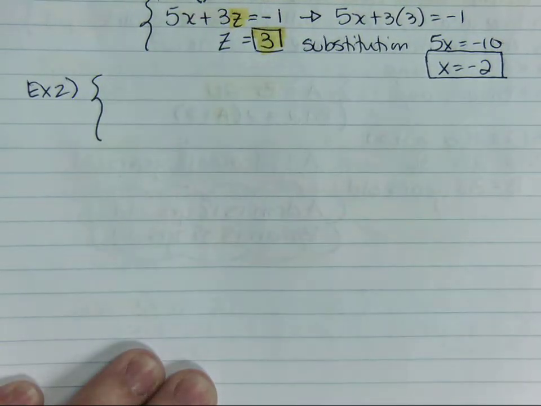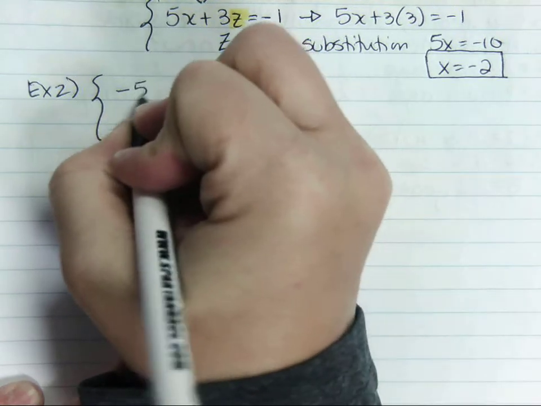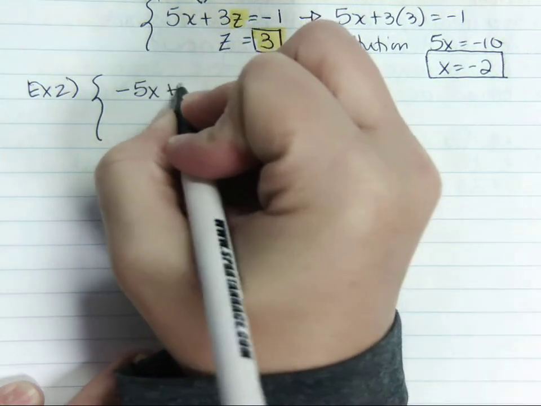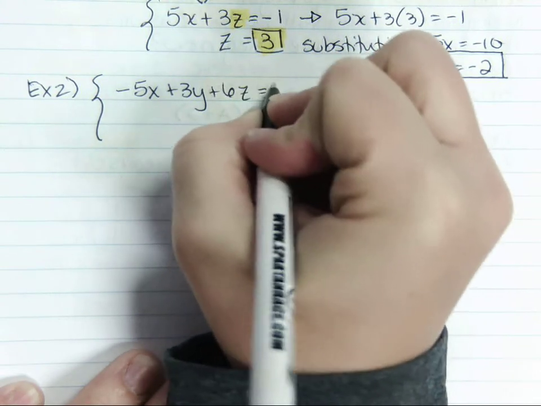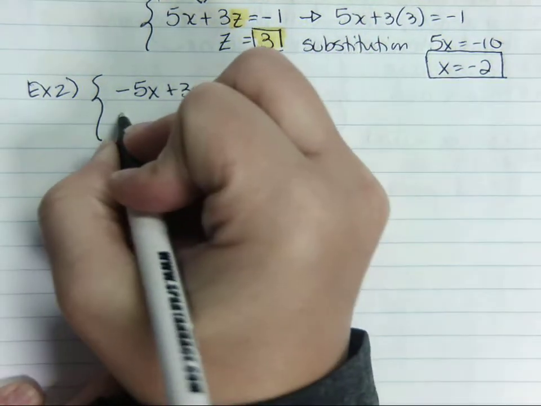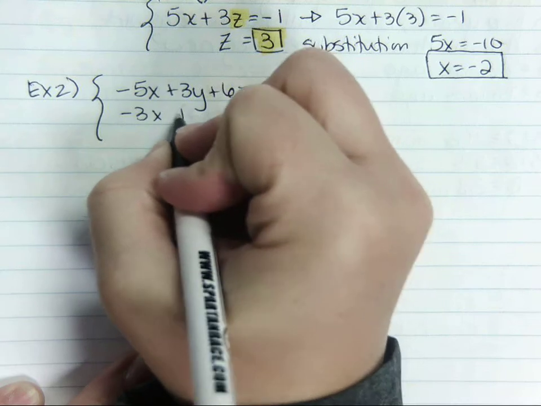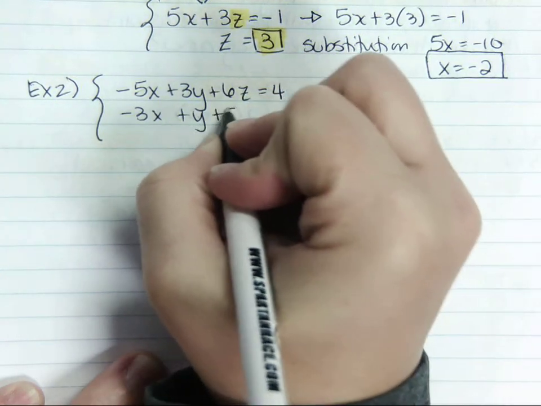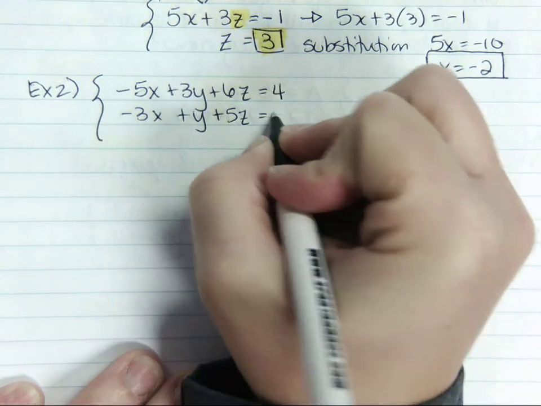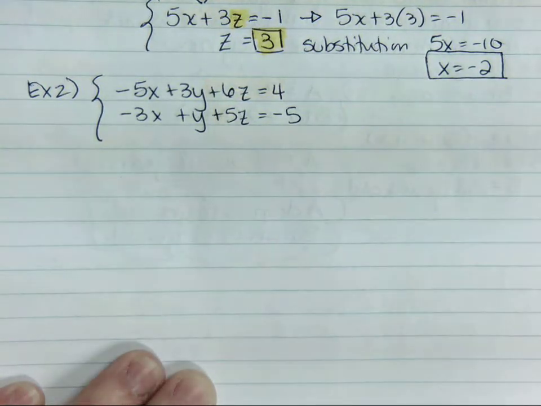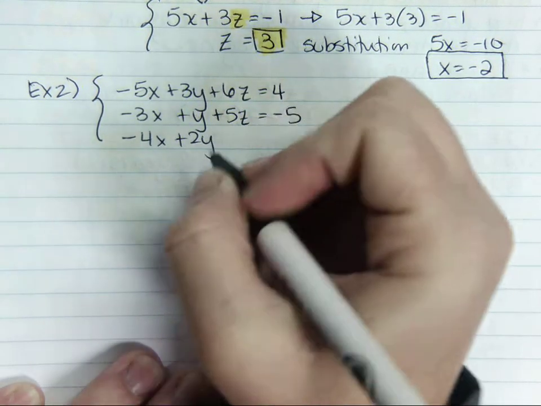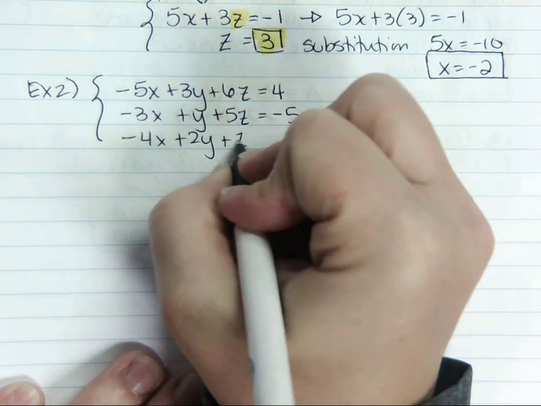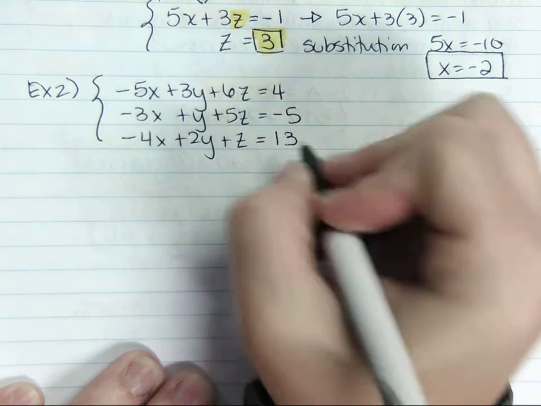All right, so we're going to use -5x plus 3y plus 6z equals 4, -3x plus y plus 5z equals -5, and -4x plus 2y plus z equals 13.